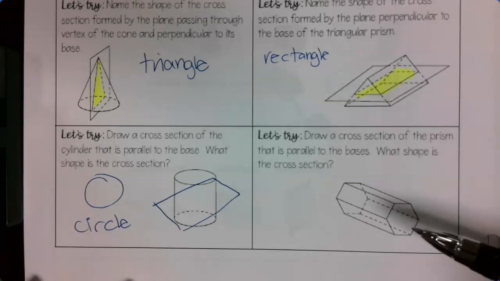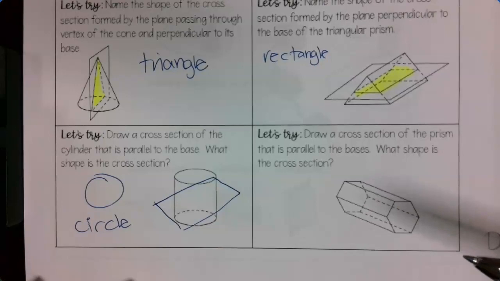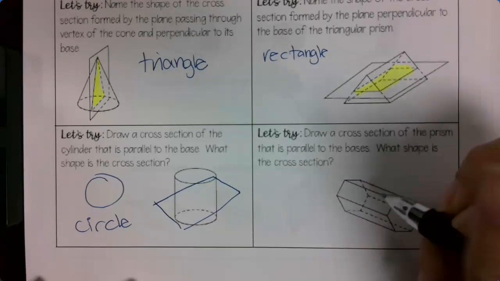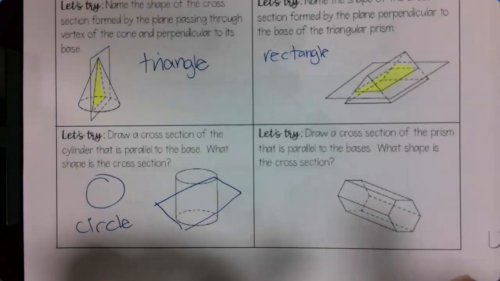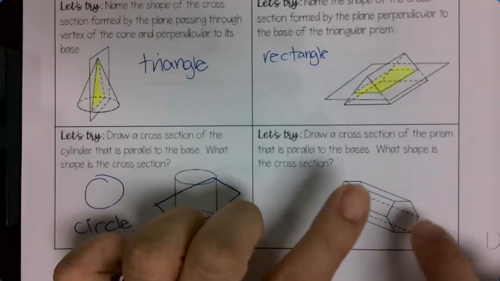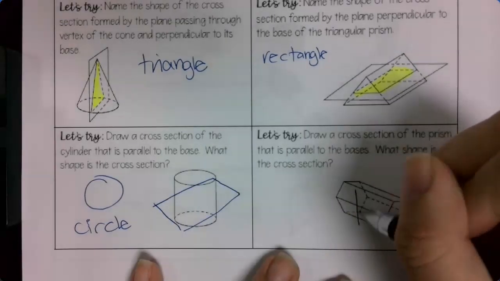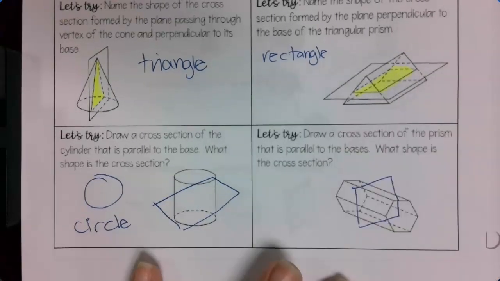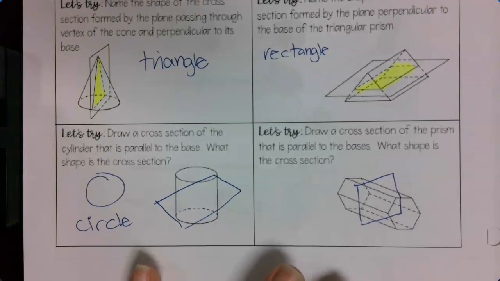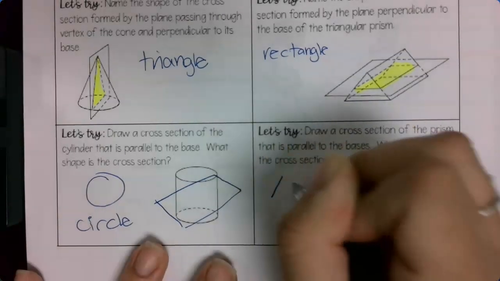Okay. This next one wants me to draw a cross-section of the prism that's parallel to the bases. What's the shape of the cross-section? So parallel to the bases is the two sides that look the same, which are these hexagons. So if I cut it like this, what shape would I get? So that's a vertical cut. This one would give me hexagons.